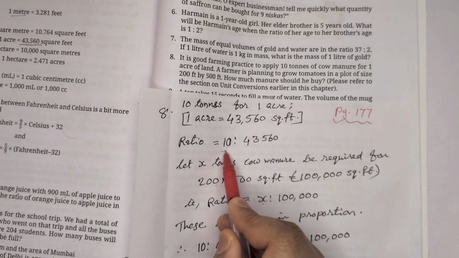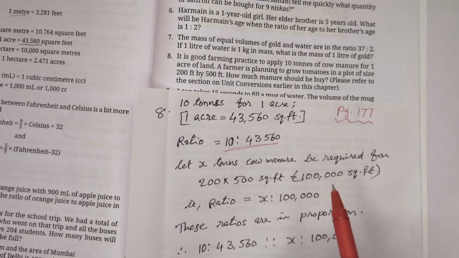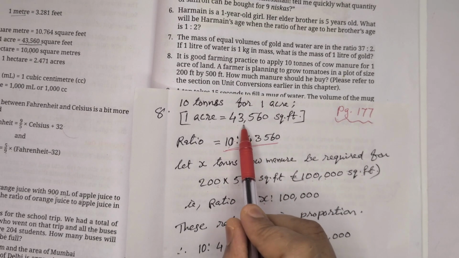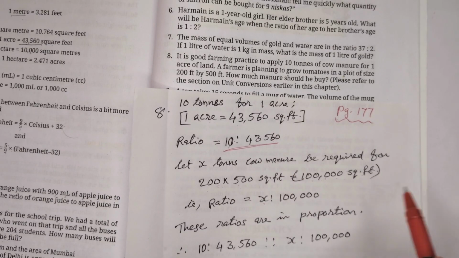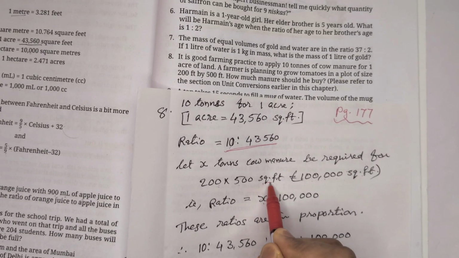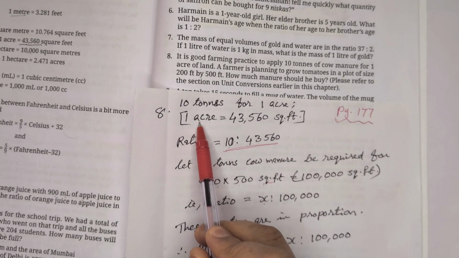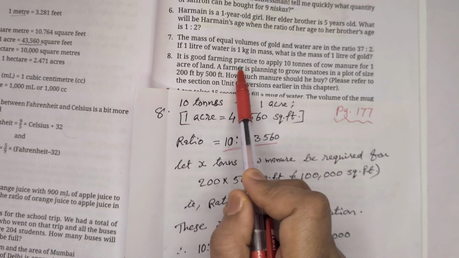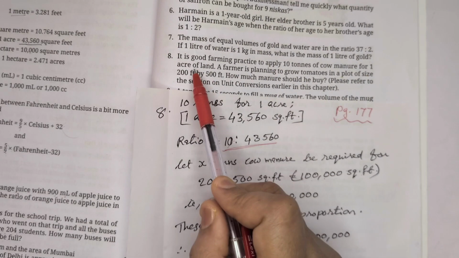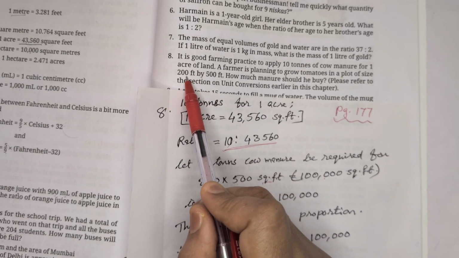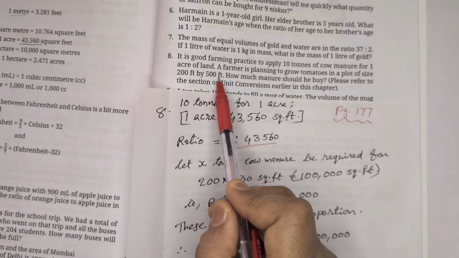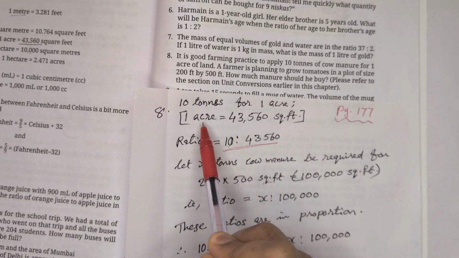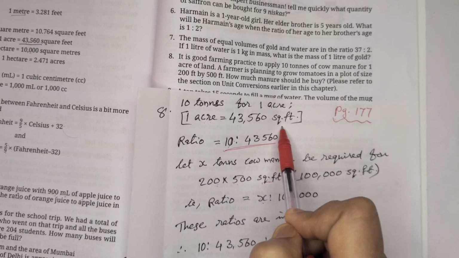The ratio is given as 10 tons per 1 acre, and 1 acre means 43,560 square feet. The first part is given in acres and the second part in square feet, so we have to make the same unit. That's why we convert acres to square feet.